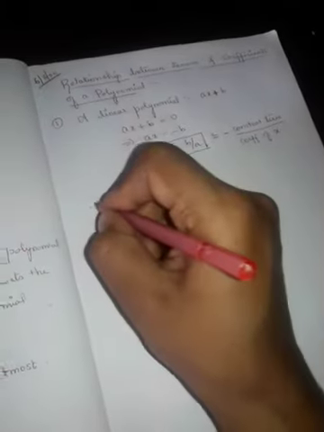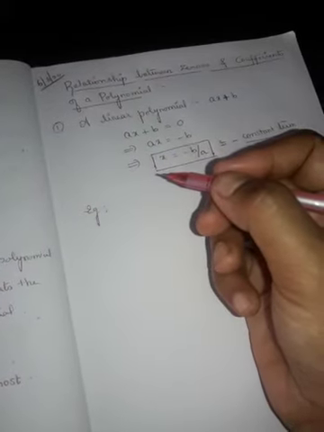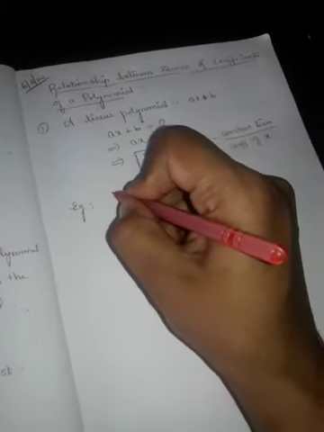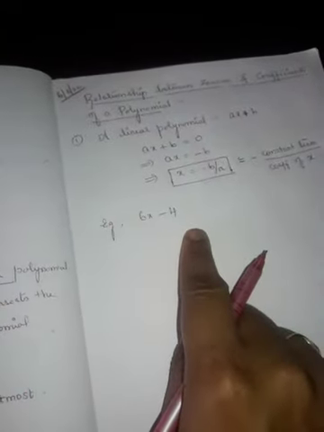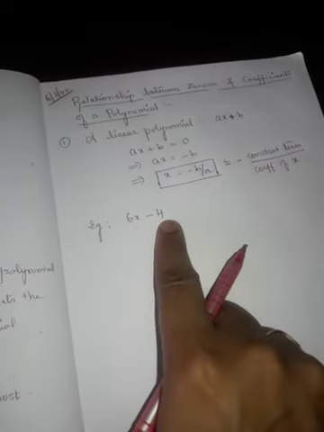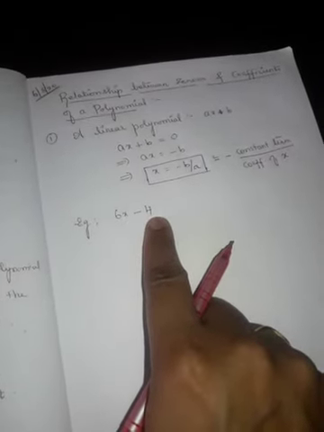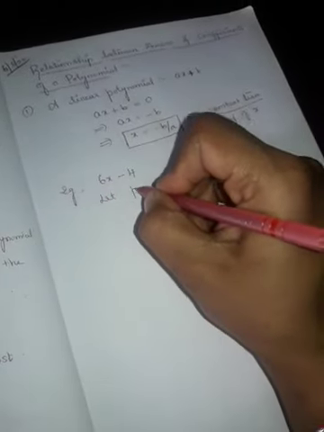Let us see one example. For example, take a linear polynomial. Shall we take 6x minus 4? This is a linear polynomial, right? Now how can we obtain the zero of this polynomial? We can easily obtain it by equating it to 0. So let p of x equal 6x minus 4.